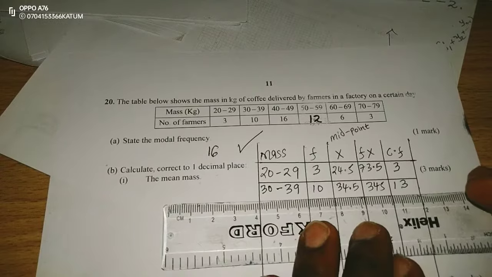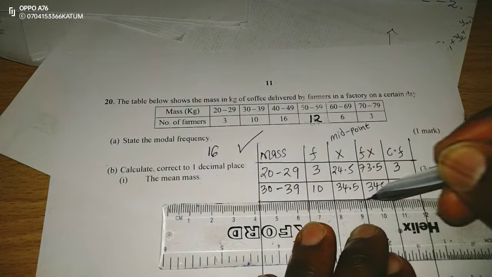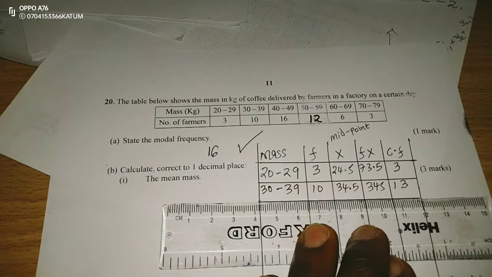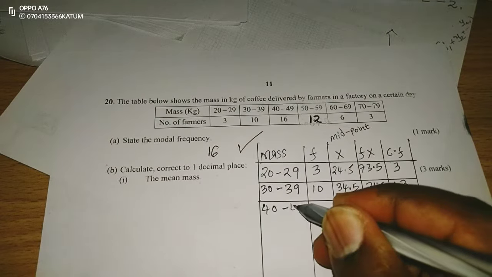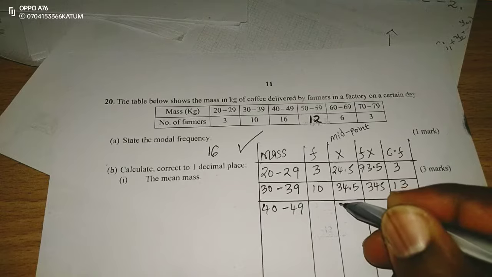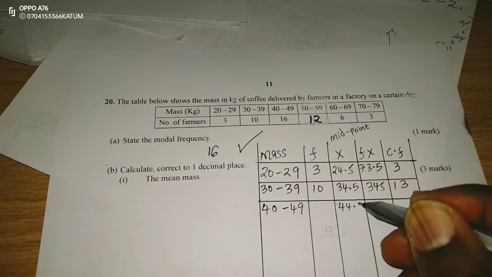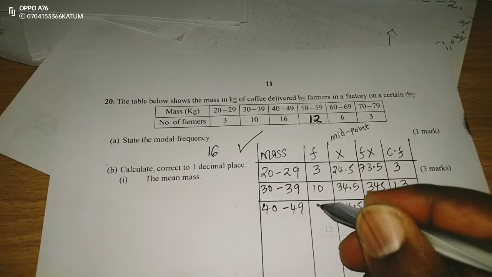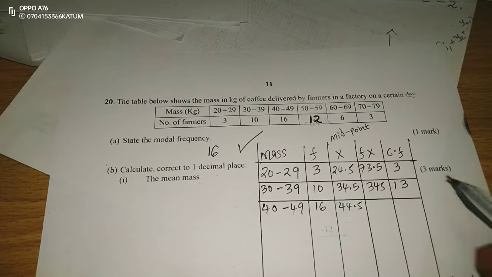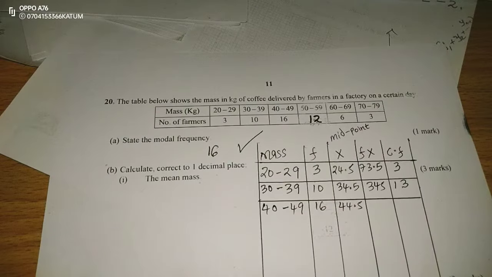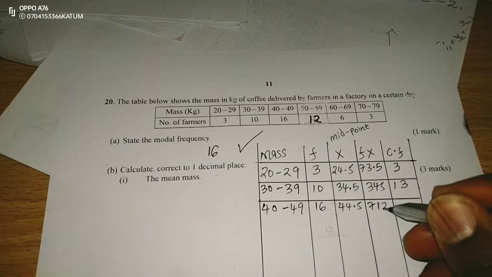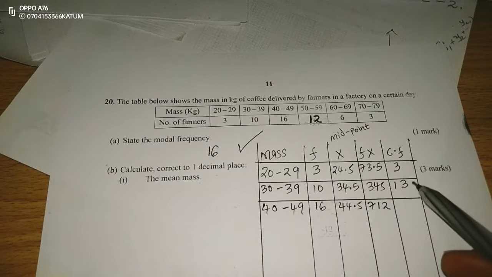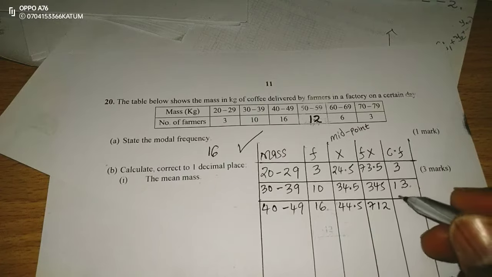We go to the next class. The next class is going to be from 40 to 49. The midpoint is going to be 44.5, and the frequency in that class is just 16. Therefore, 16 multiplied by 44.5 is going to be 712. The cumulative frequency will be 13 plus 16, giving us 29.